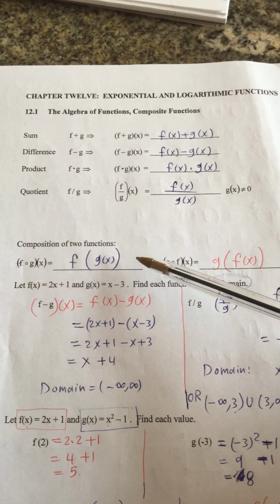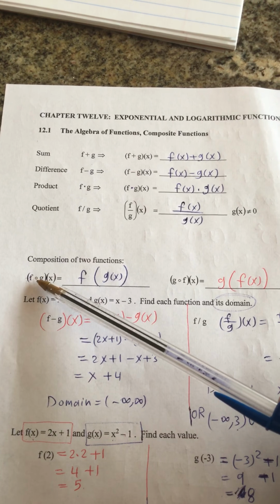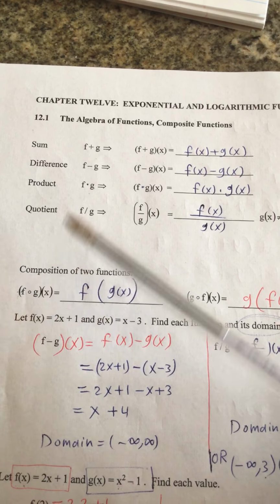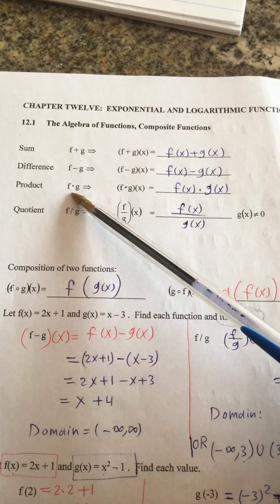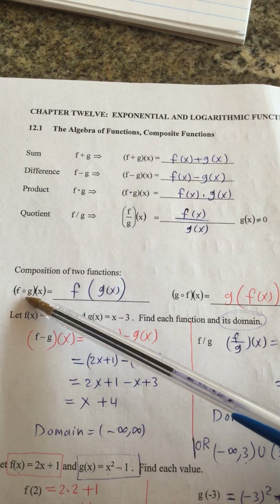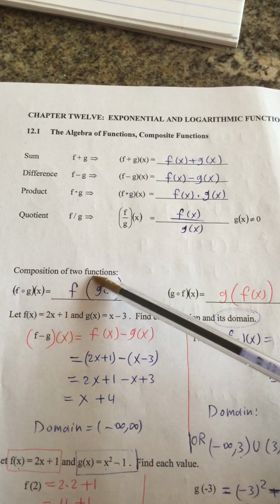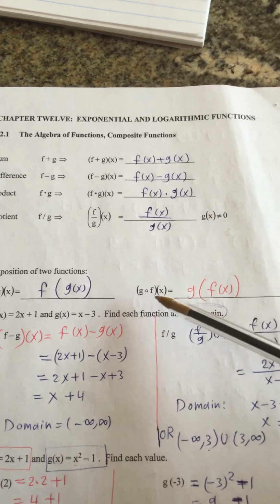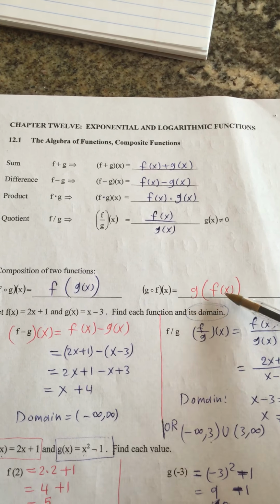Composition of two functions. So f circle g of x, this symbol is read as f circle g of x, and it is different than this one, the product. This one is the product f dot g of x, while this one is the composition f circle g of x equal to f of g of x. Similarly, g circle f of x equals g of f of x.